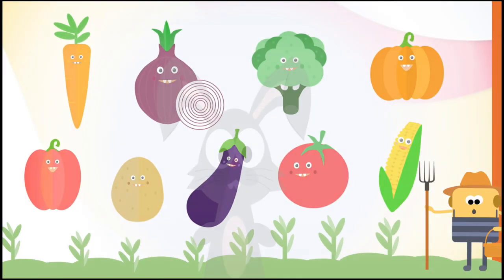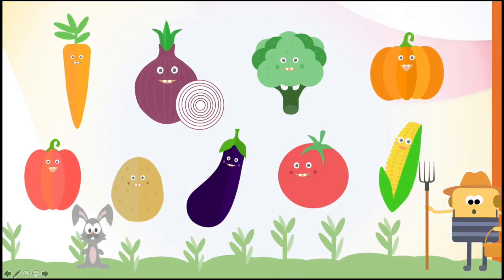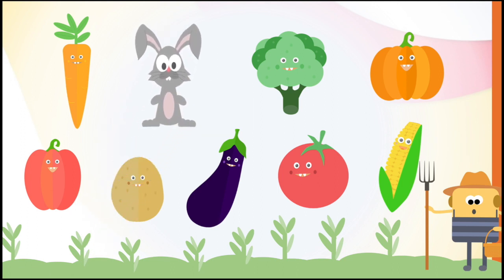The rabbit is hungry. Watch as the rabbit slowly eats the different vegetables. After each time the hungry rabbit eats a vegetable, ask your students which vegetable is missing.